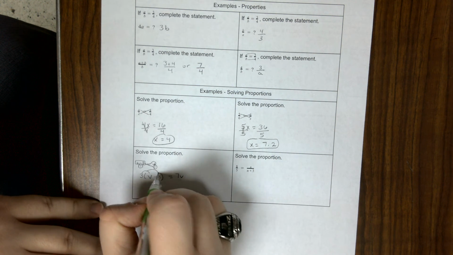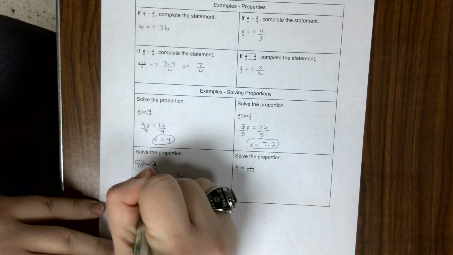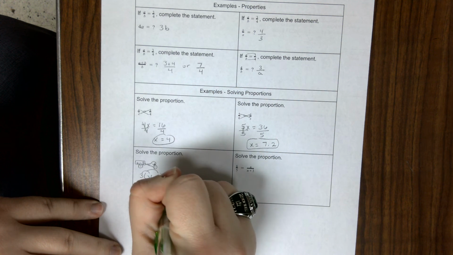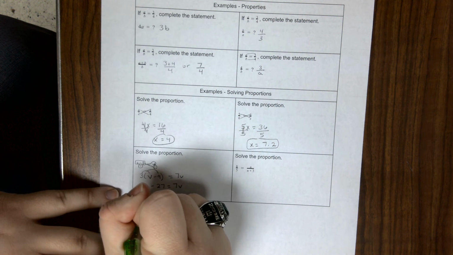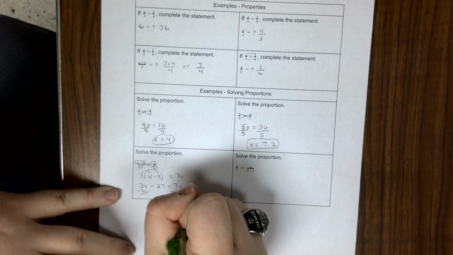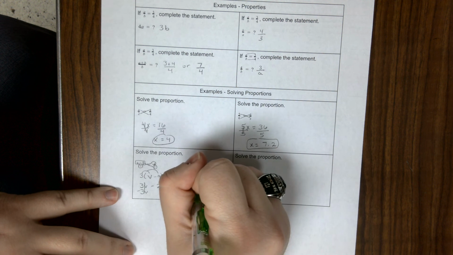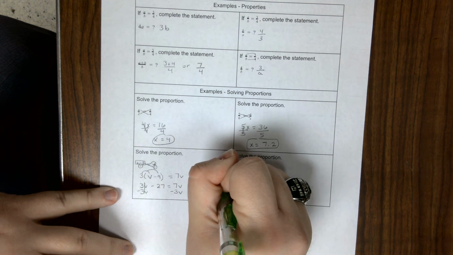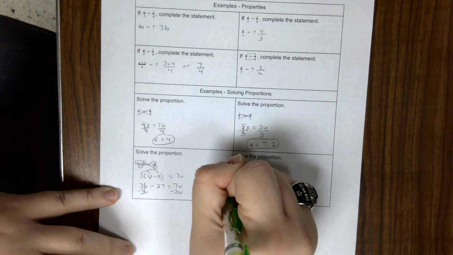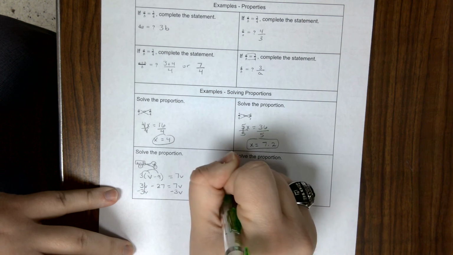All right, now we have to distribute. 3v subtract 27 equals 7v. I'm going to move the smaller of the v's. I'm going to come up this way. Negative 27 equals 4v. Divide by 4, divide by 4.